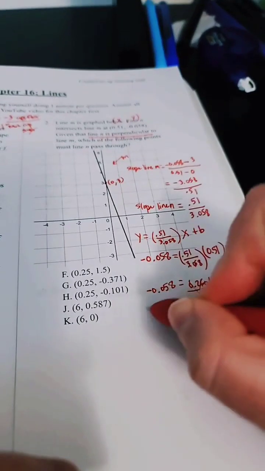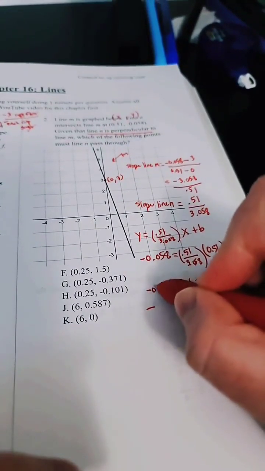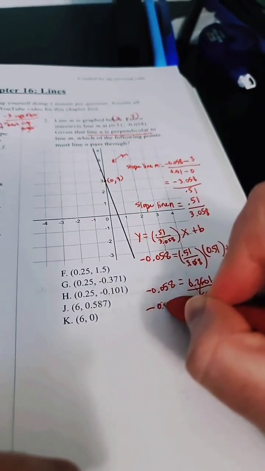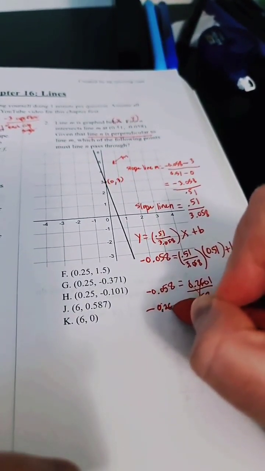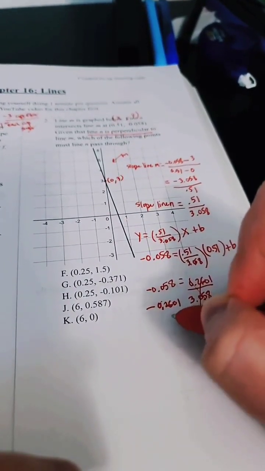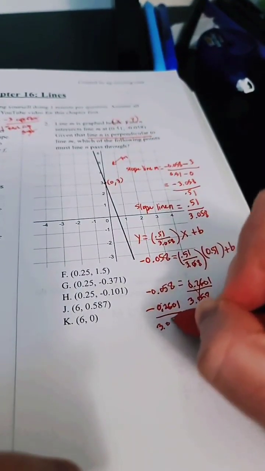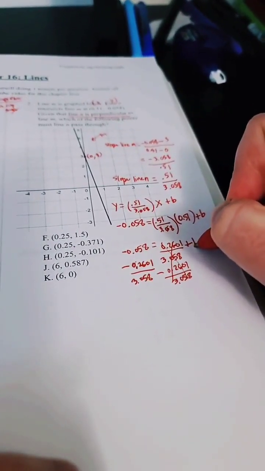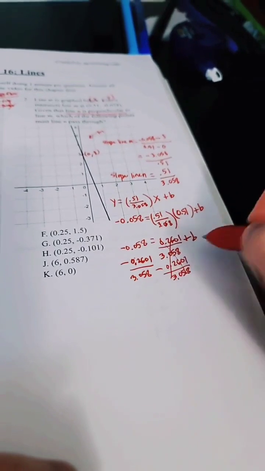So then we're really doing minus 0.058 minus, it's really hard to say all these decimals and everything without messing it up, minus 0.2601 over 3.058. And that's going to equal what b is over here.